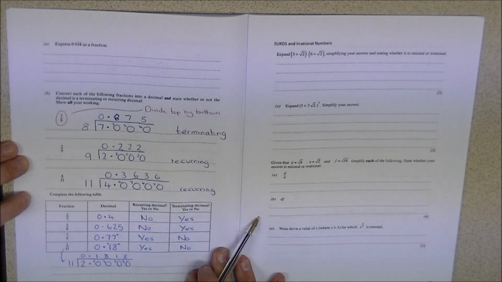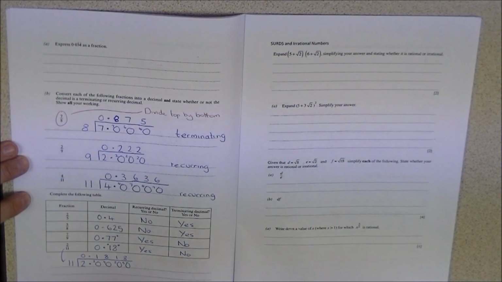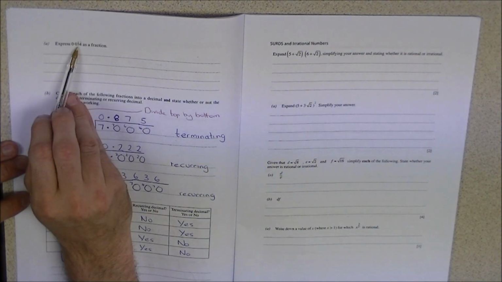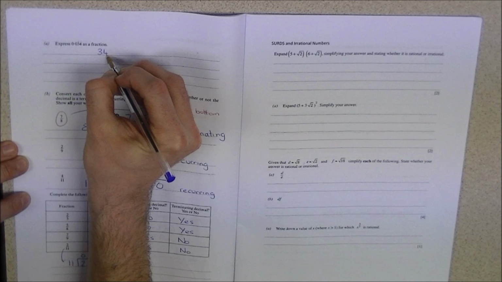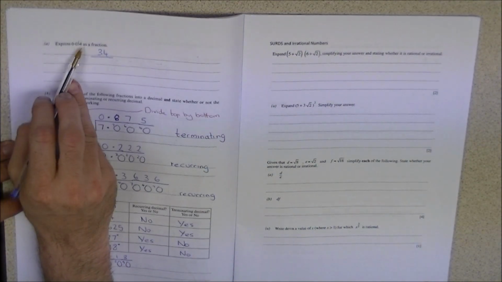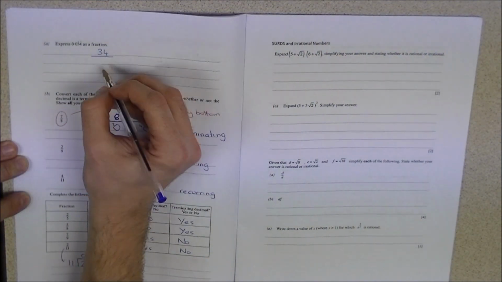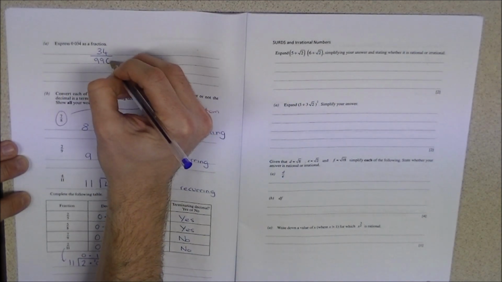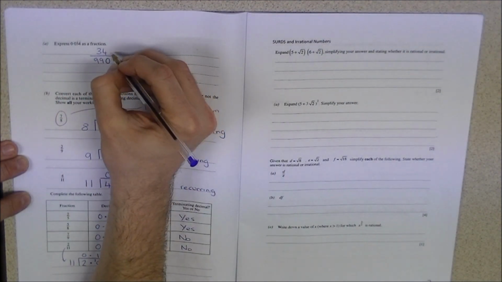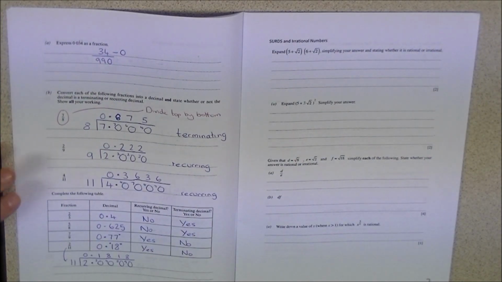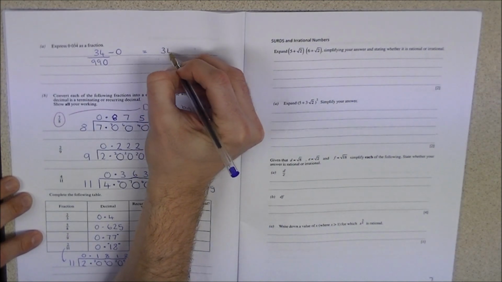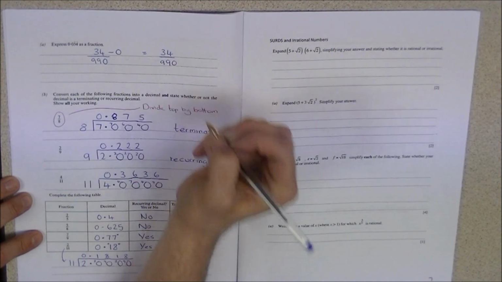Express 0.034 as a fraction. You've got to stick to these rules, okay? That 0 after the decimal point is important. The number at the top is 34. However, the 3 and the 4 are both recurring, so both need 9s. The 0 is a non-recurring integer, so still needs a 0. However, we'd be taking that 0 also away from the top, having no effect. So in this case, the answer is just 34 over 990.